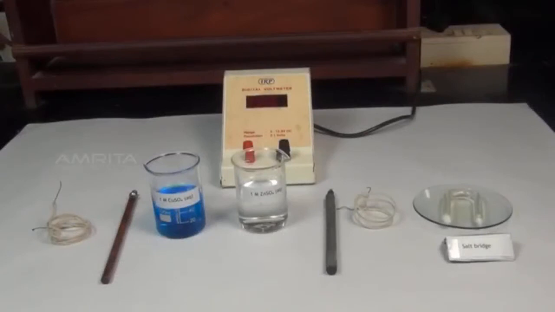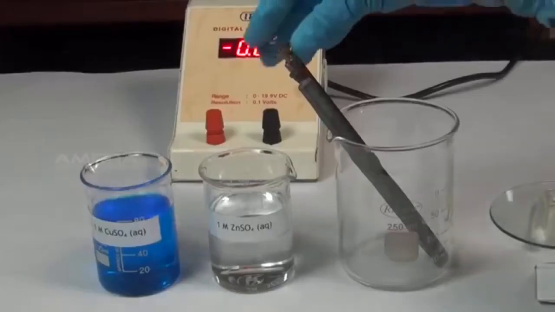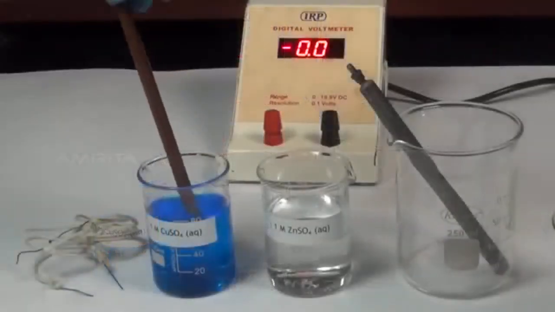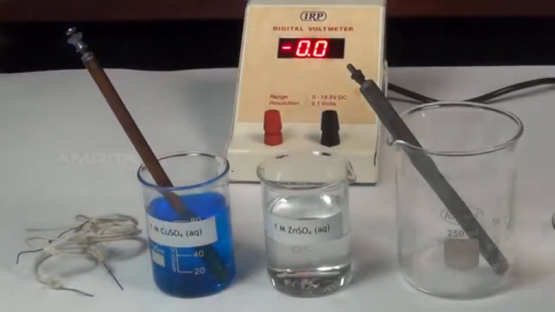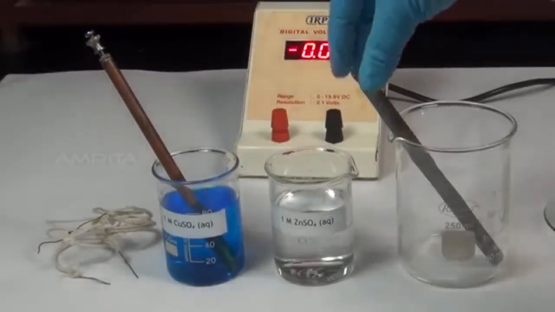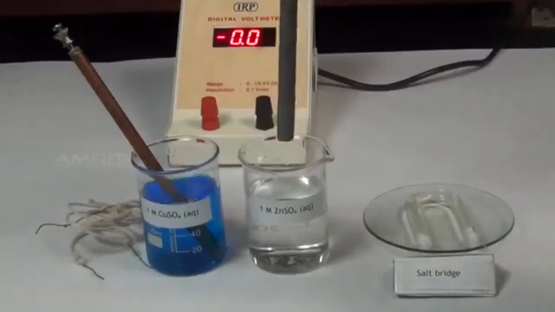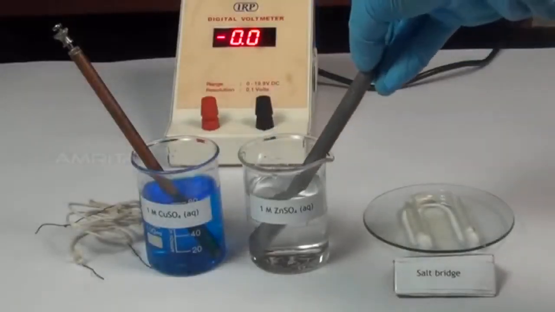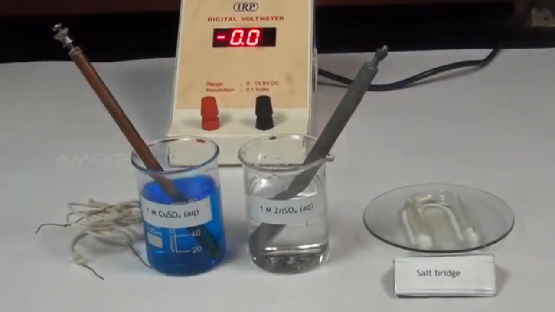Procedure: take 1 molar copper sulfate solution in a clean beaker and 1 molar zinc sulfate solution in another beaker. Take a clean copper rod and dip it into the beaker containing copper sulfate solution. Similarly, take a clean zinc rod and dip it into the beaker containing zinc sulfate solution.